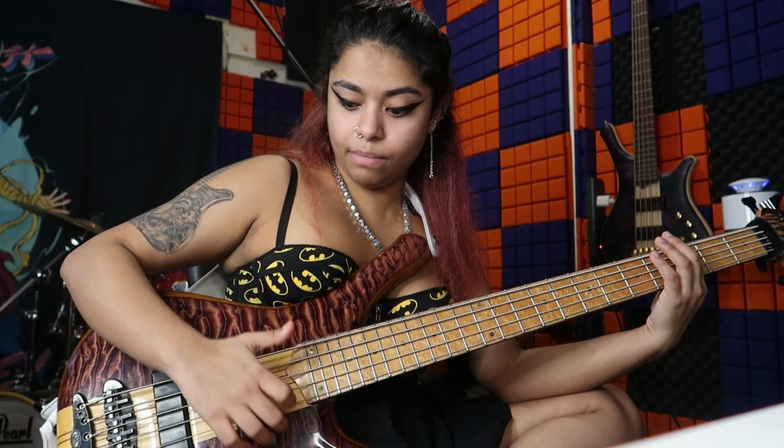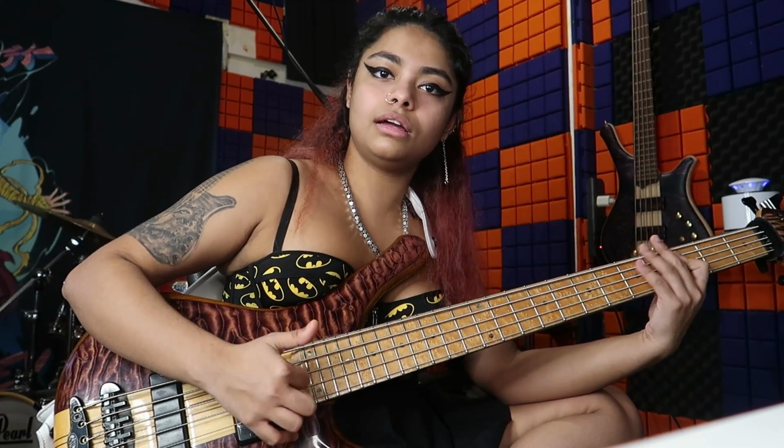So what I'm doing is first starting on the open B, and then hammering on with my first finger of my left hand on the D, and then thump, play the note, pluck the D note on the A string, and then come back to the root. Play the C and D.